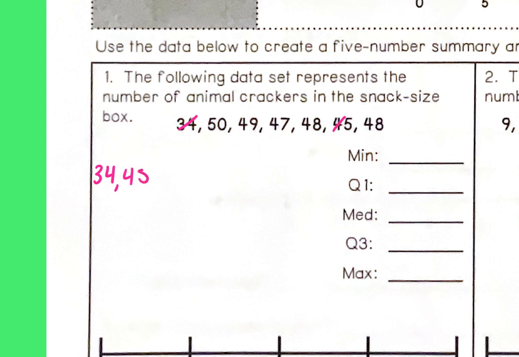You see I mark them off as I go. I have 47. I have 48. There's another 48, so we write it again. 49. And then 50. So I've got all my numbers, 1, 2, 3, 4, 5, 6, 7. Just to make sure I've got them all.